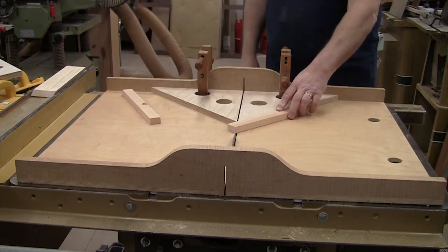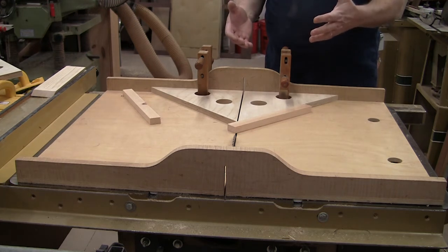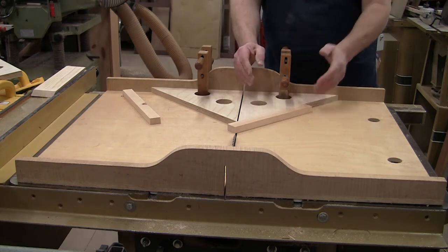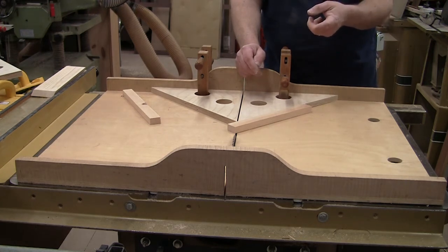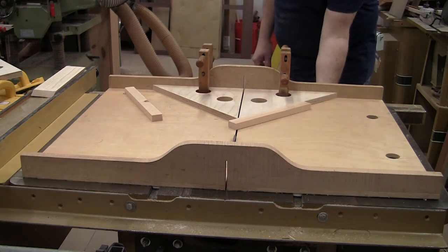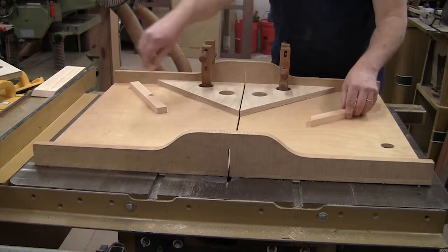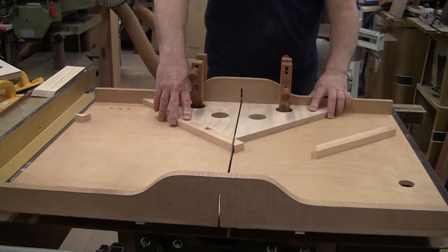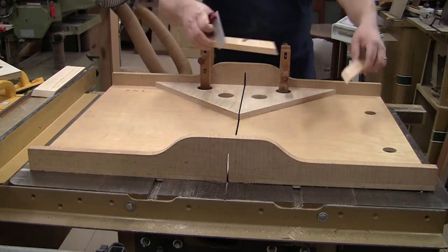Now, I'm going to cut both of these, and then we're going to check the miter to see if it's actually 90 degrees. If it is, and I know my case is exactly 90, then I don't have anything to worry about. But then I'm going to show you how to tweak it in case your case is not square. So let's make a couple of cuts. And now we'll check the miter to see if it's perfectly square.